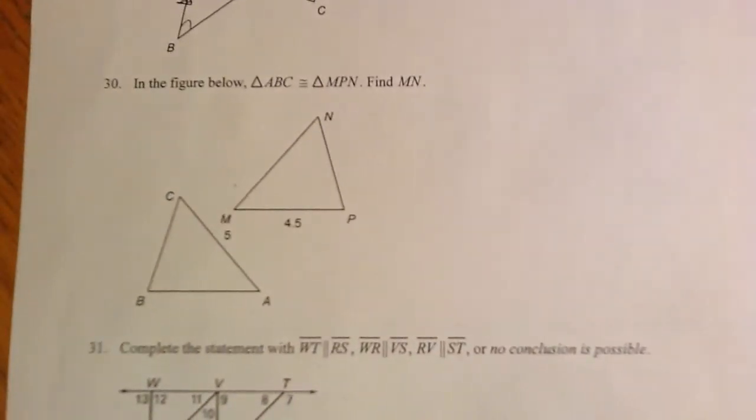Question 30. In the figure below, triangle ABC is congruent to triangle MPN. Find MN. So since we're talking about MN, it should be compared to AC. So I look at AC. AC is 5, so therefore MN equals 5.